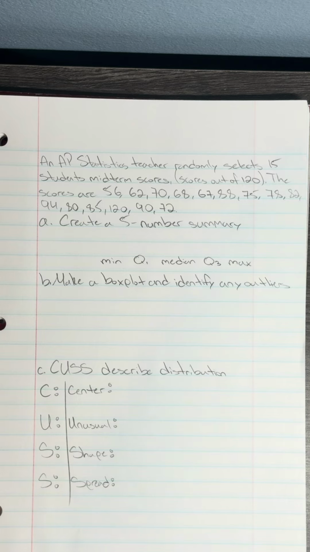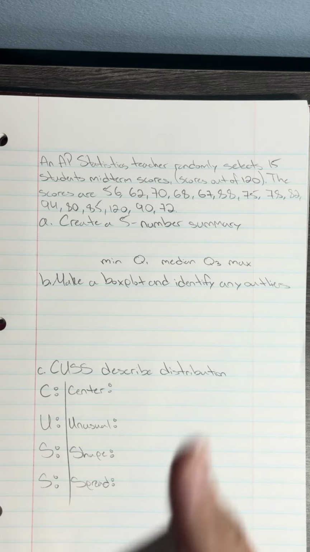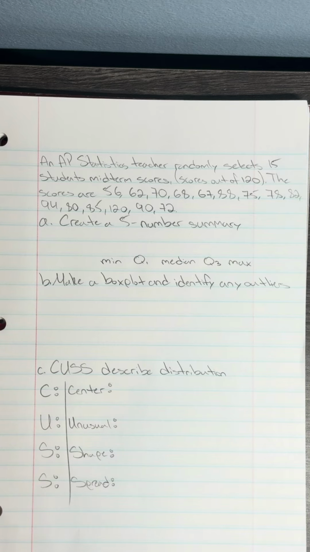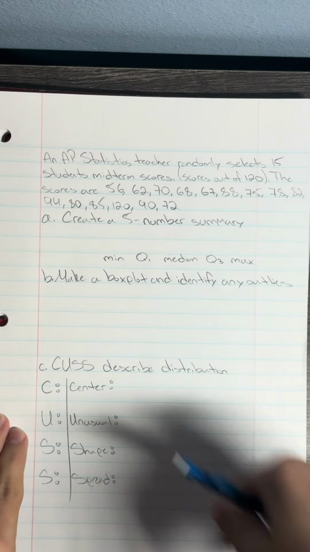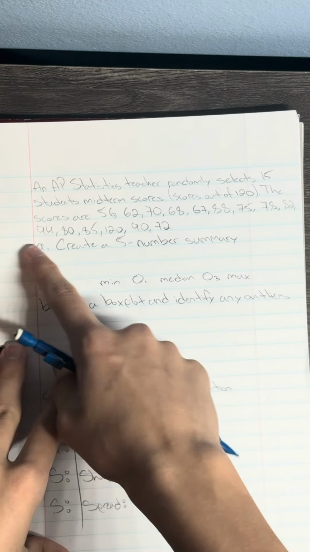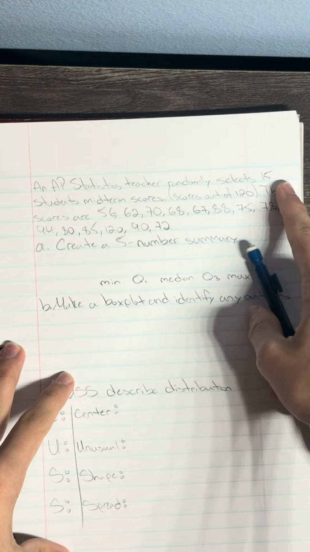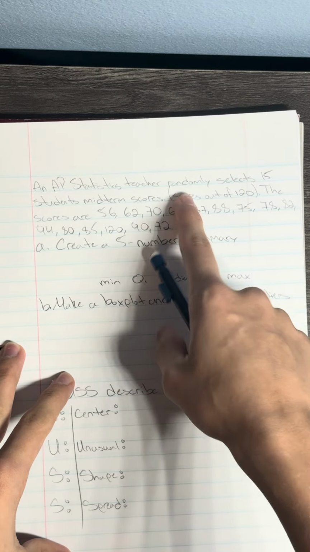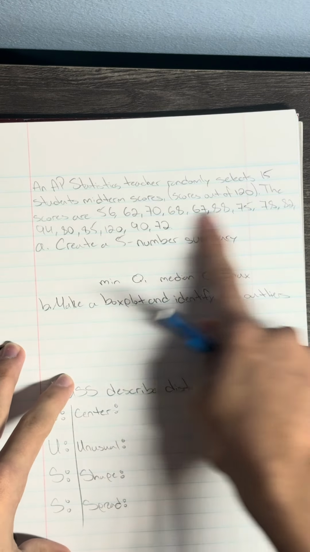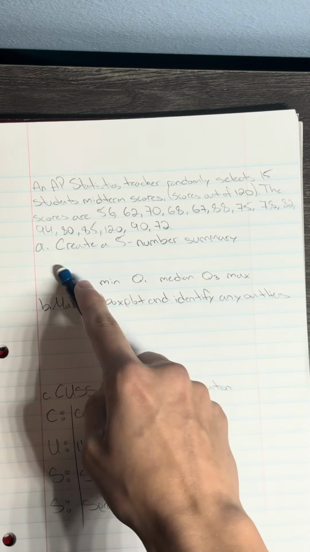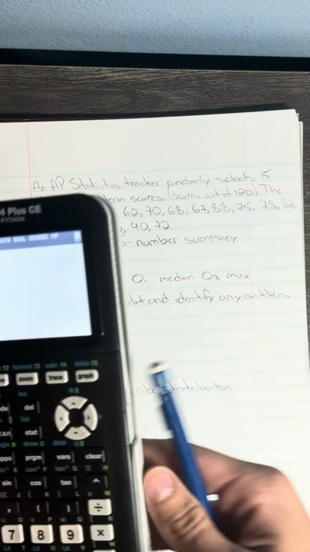My partner is Lory and this is topic 1: given a data set, create a 5-number summary, a box plot, describe the distribution using CUS, and perform any outlier tests. So here we have our problem. An AP Statistics teacher randomly selects 15 students' midterm scores out of 120. Those are the scores. The first question is asking, create a 5-number summary.